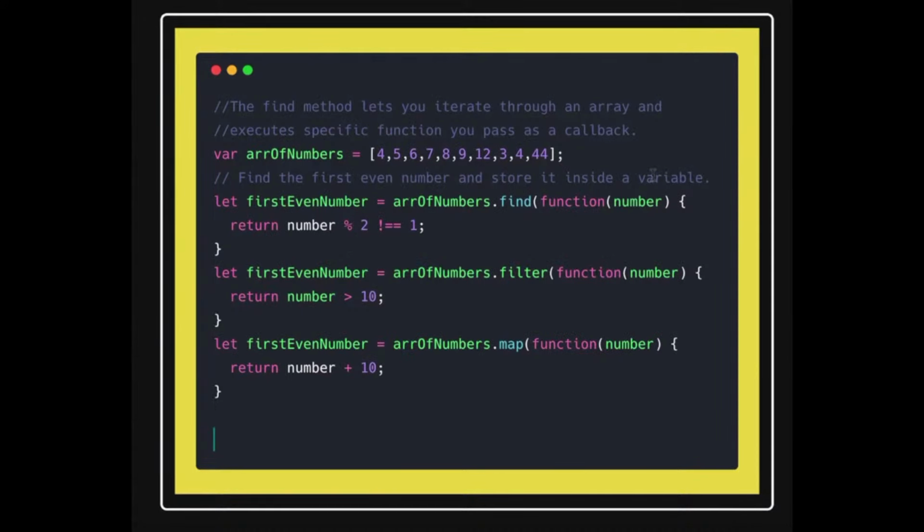Hello and welcome back. So let's talk about the map method. We already talked about find and filter. Find is going to give us a single value. Once the criteria matches, it returns the value and exits. It's not going to iterate over the whole array. Similarly, filter is based on the filter criteria. It will iterate the whole array, and it will give us a new array without modifying the existing array.